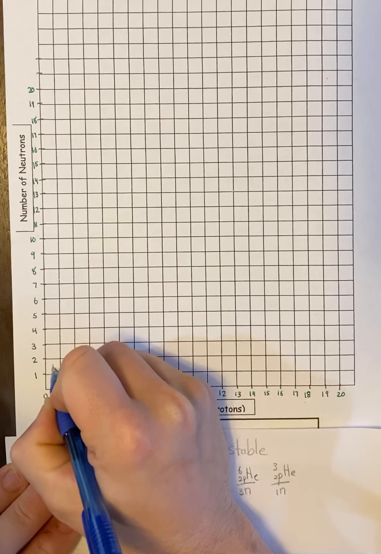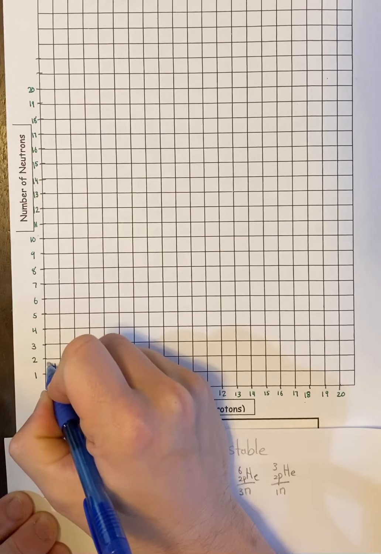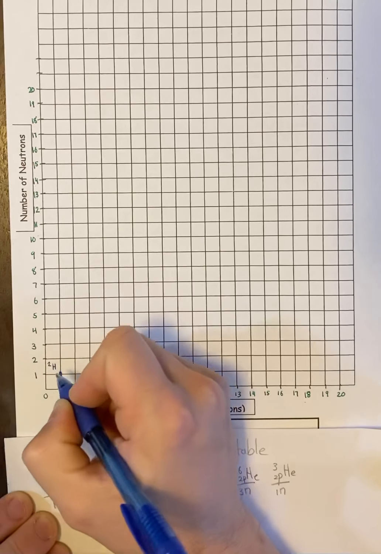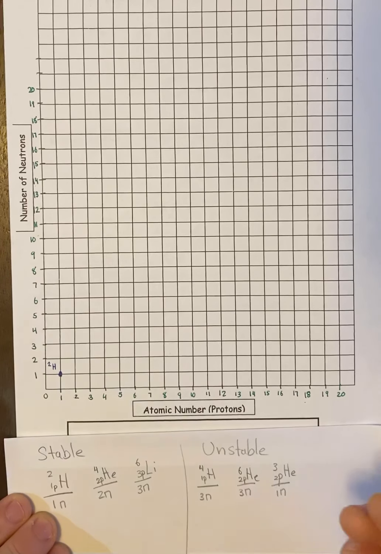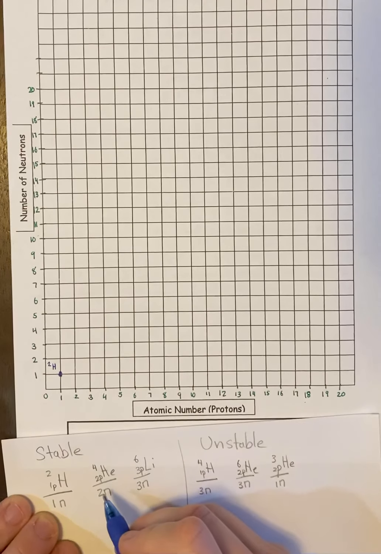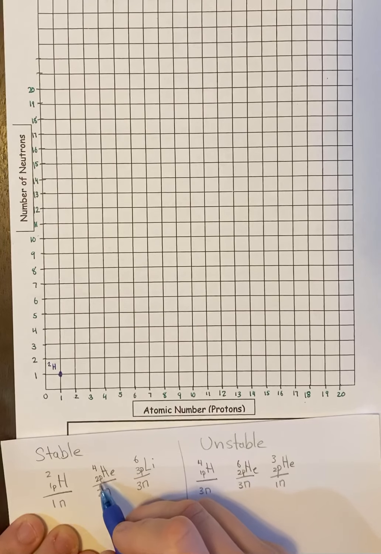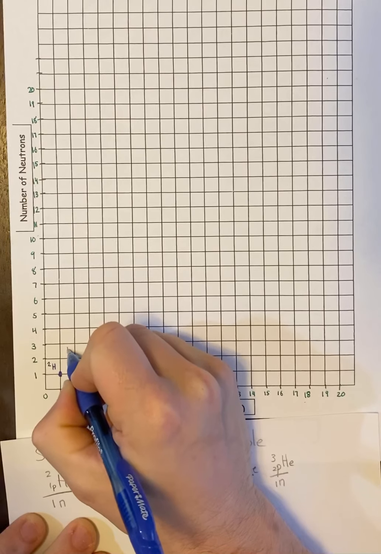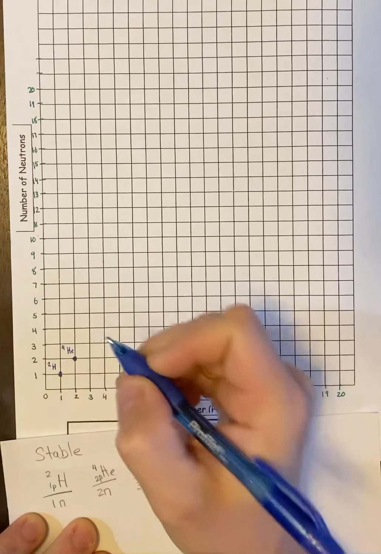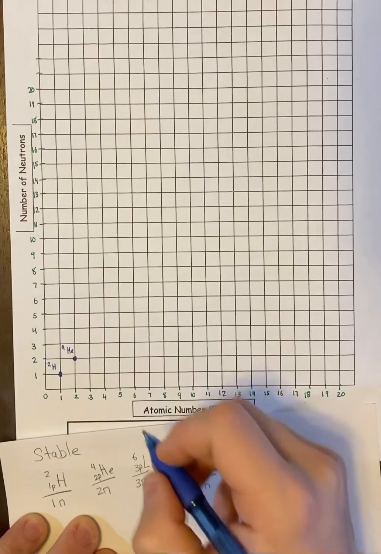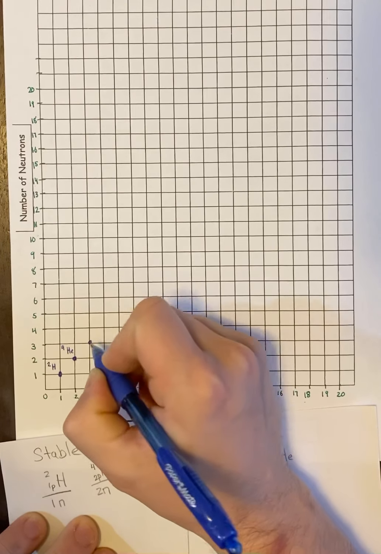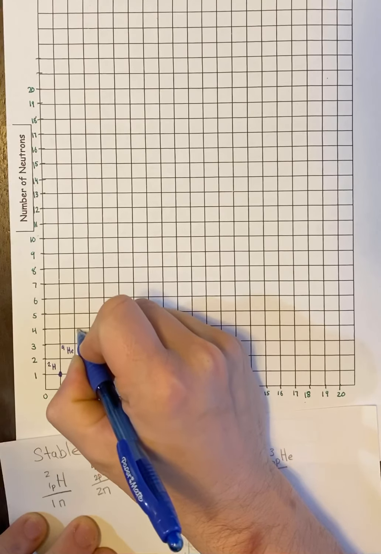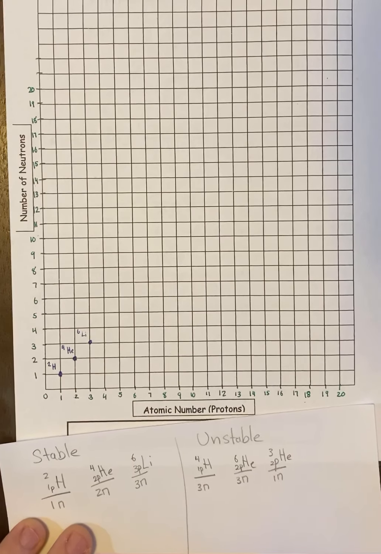And I'm going to label it H2. I don't really need to include the atomic number because everyone knows the symbol. Once you know the symbol, you know the atomic number because they have to match. The next one, helium, is going to be 2 and 2, so you go to 2 and 2, blue circle, helium 4, and the next one, 3 and 3. So you should see a pattern here. Okay, so there's the first three of the stable.